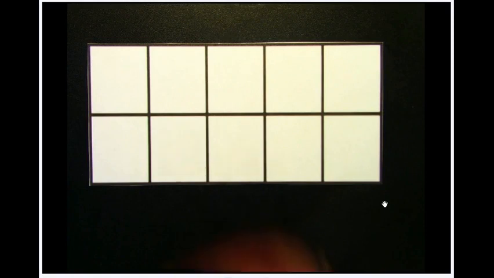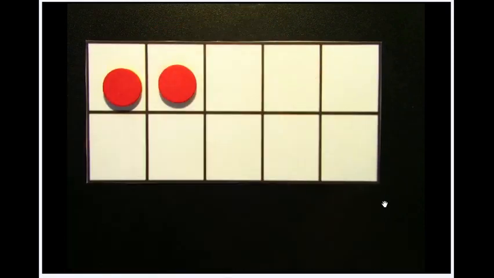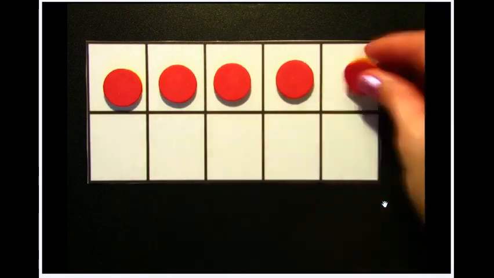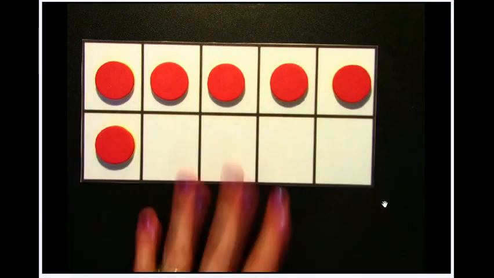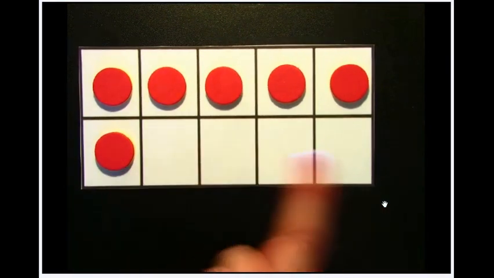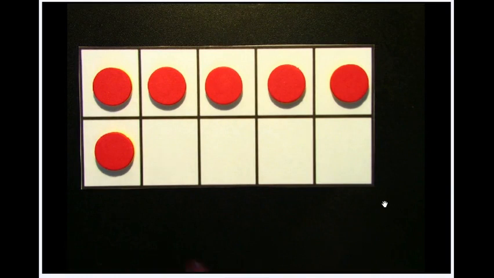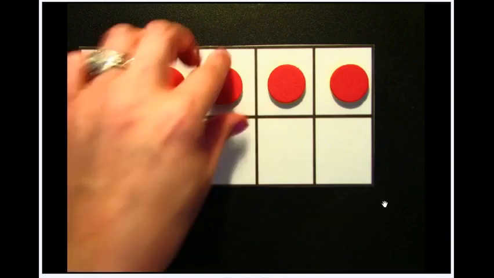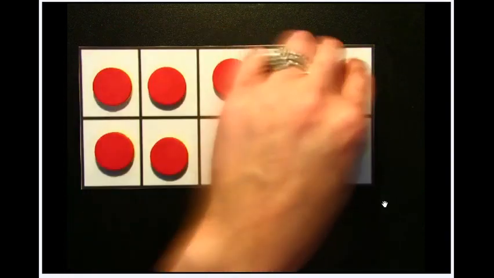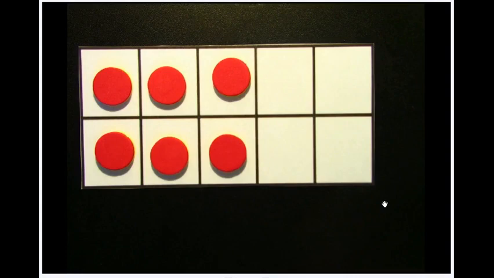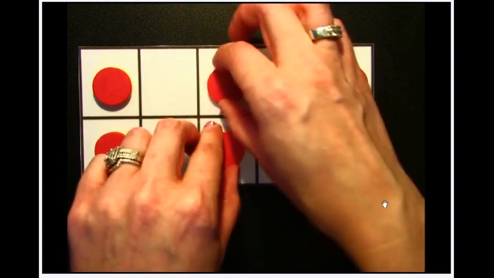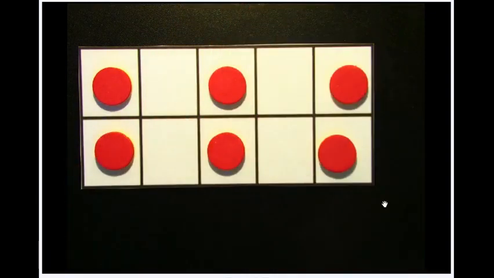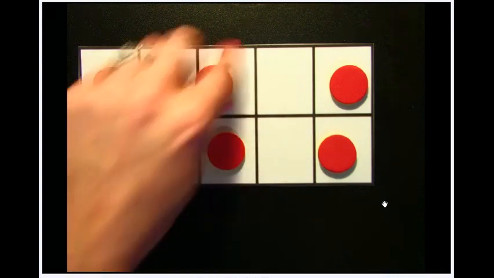So, if I place these counters on this 10 frame, we want students to be able to look at it and right away say that this is 6, without having to count each one, or without having to add or subtract anything. They see that there are 4 empty spaces, and no matter how these counters are arranged, they should be able to see that this is the number 6. How do they know that? Well, I know that every time I see 4 empty spaces, the number represented is 6.